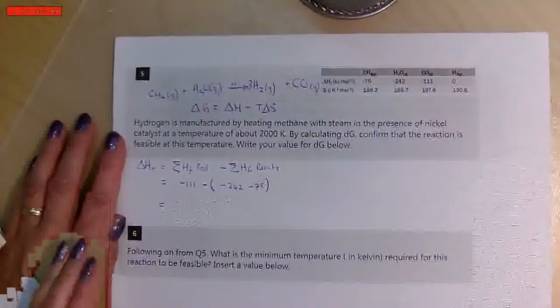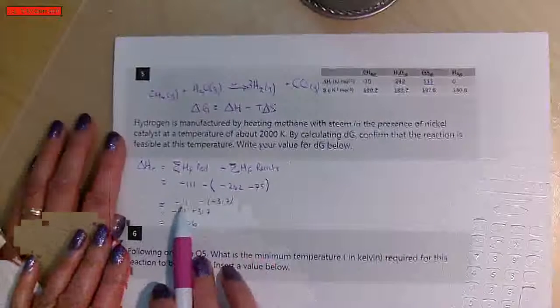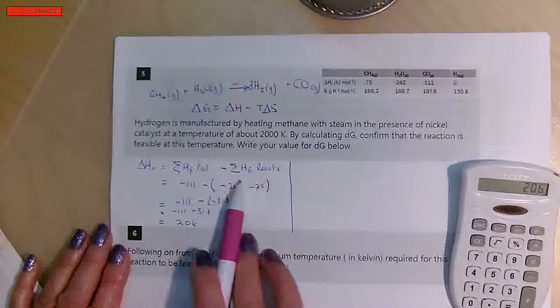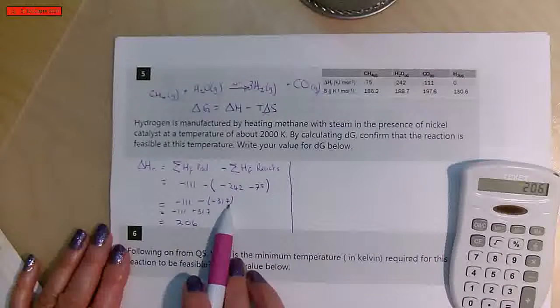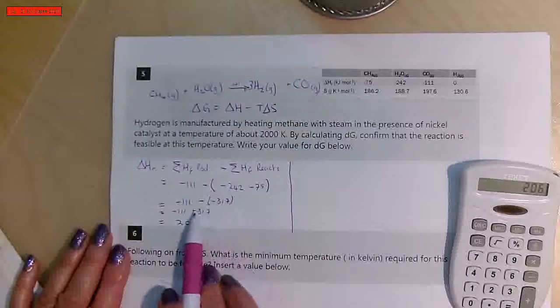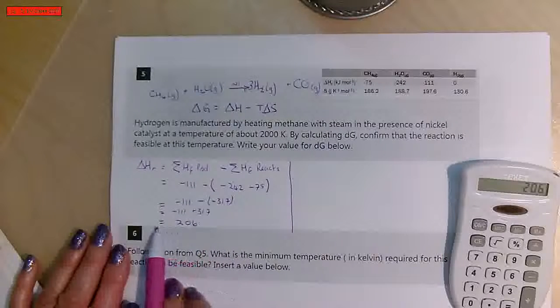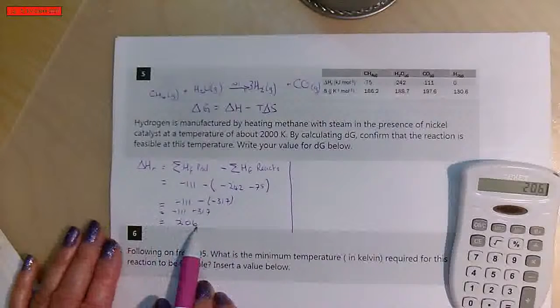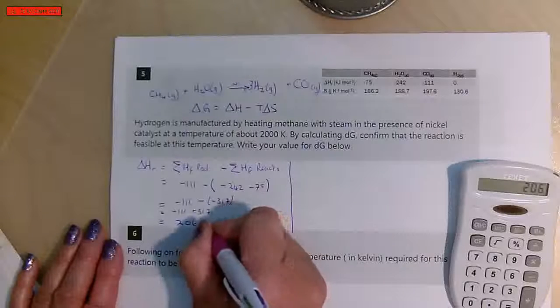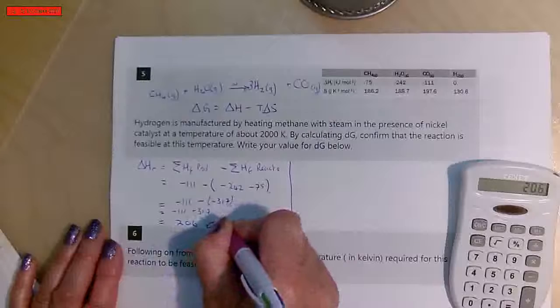Okay, so I've done that for you. So minus 111, take away, simplified this, it's minus 317, and we know a minus and a minus is a plus, and when we do that equation, then delta H of the reaction is 206, and we just have to remember it's kilojoules per mole.